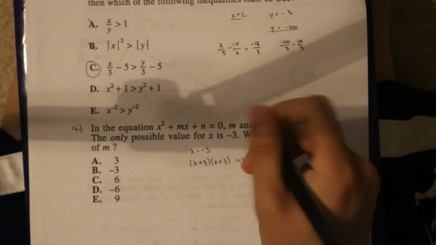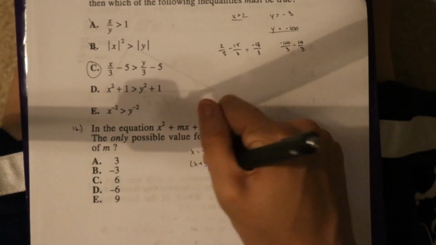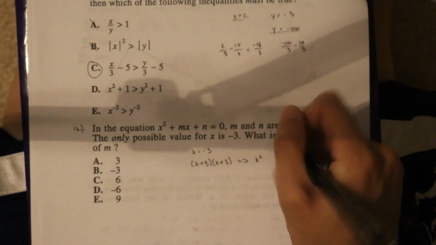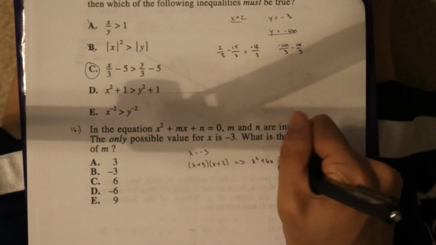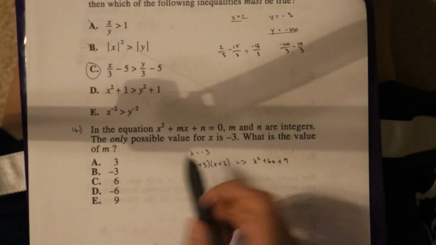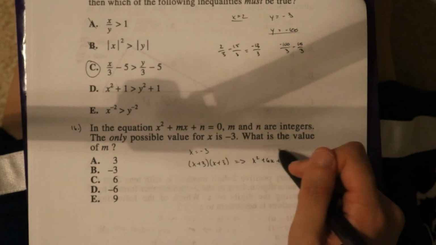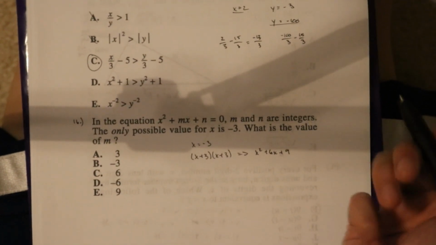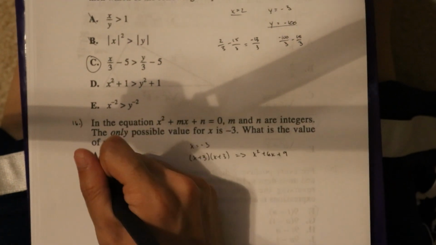So we've FOILed this together. We have x squared, x times 3, 3x, and then 3x again plus 6x, then 3 times 3 plus 9. And what do you know? M will have to be 6 and n would be 9. So the value of m would have to be 6.